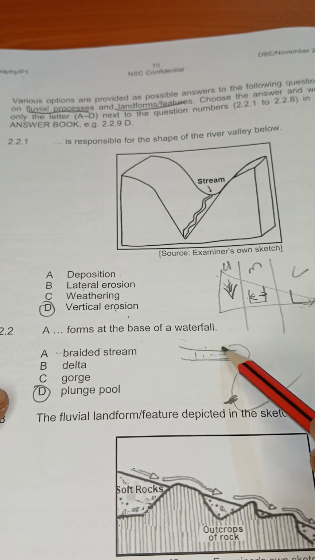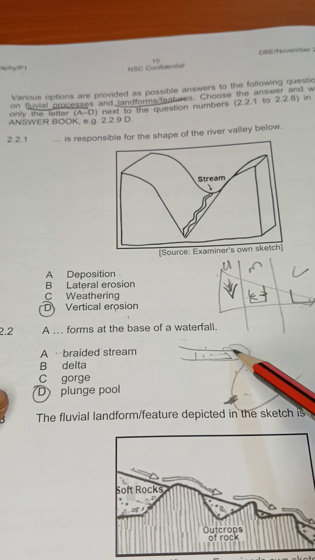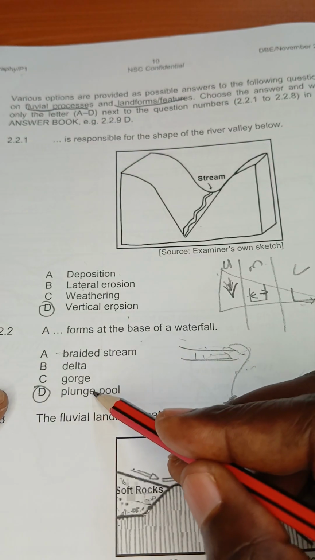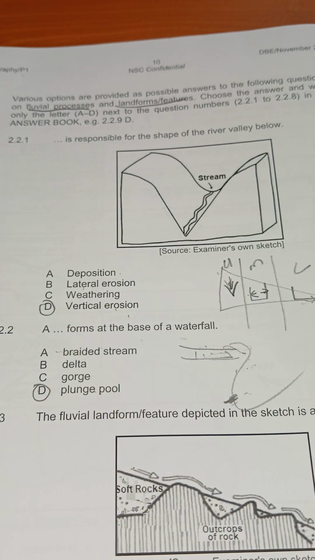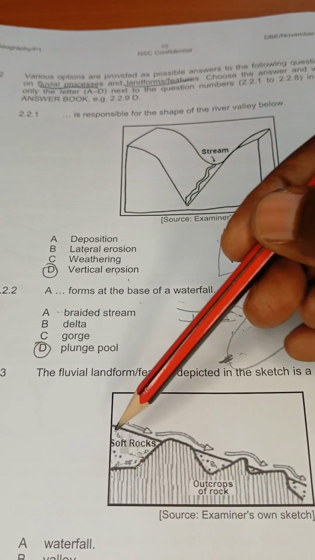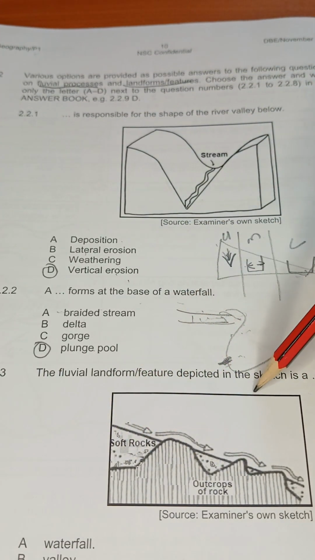This is your waterfall, resistant rock. It erodes, obviously, it is cutting back. Obviously, this overhang at some point can fall into the plunge pool. But this is your plunge pool, which means your answer there is a plunge pool, which is D. Then the fluvial landform feature depicted in the sketch is A. Remember, if you look at this, you can see the fluvial landform feature depicted on the sketch is A.